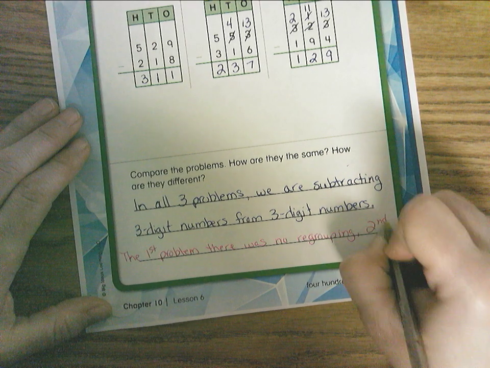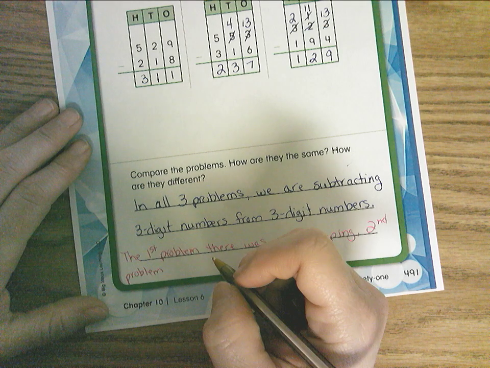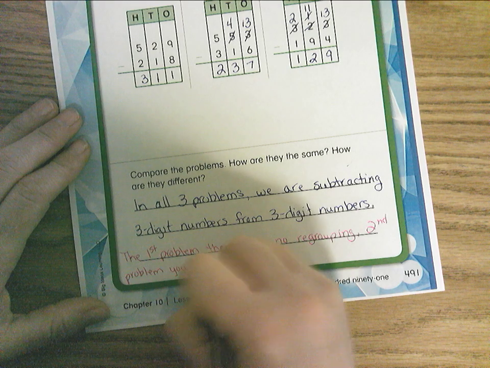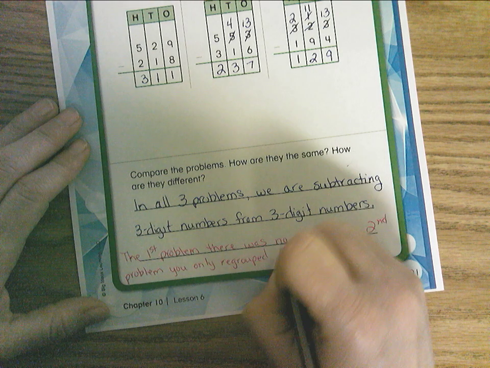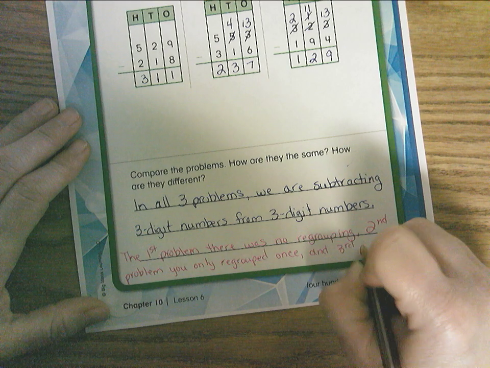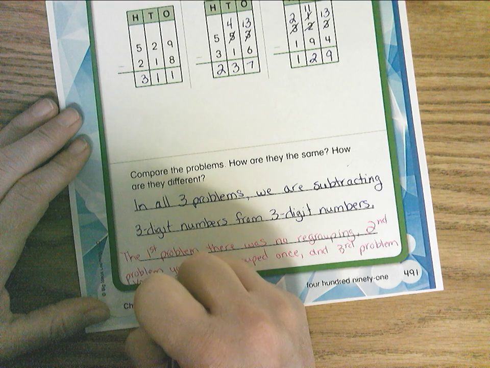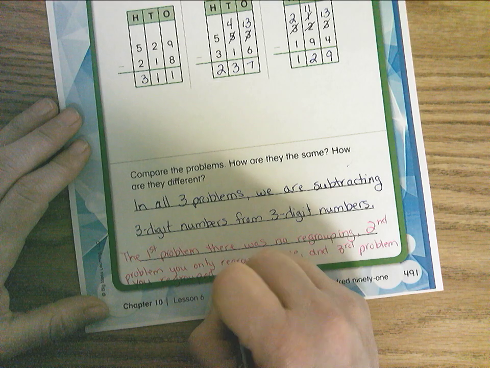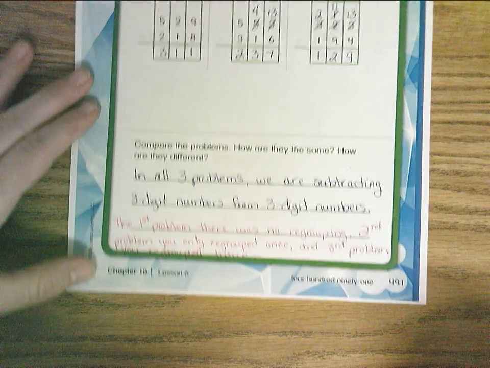In the second problem, you only regrouped once. And in the third problem, you regrouped, I know that's hard to see, sorry, twice. Okay, so you regrouped twice.